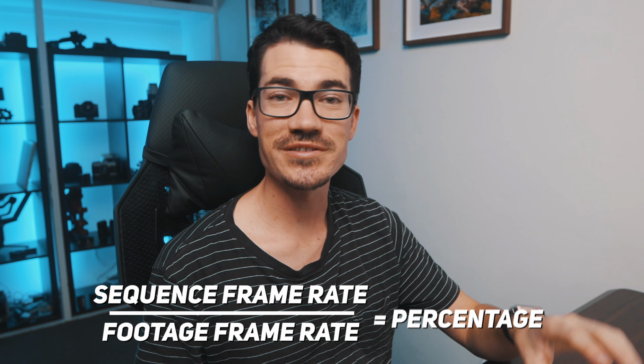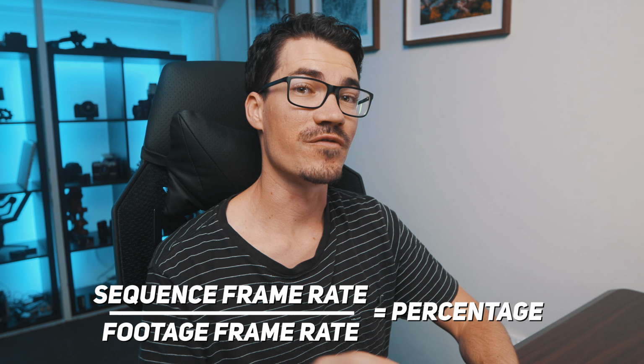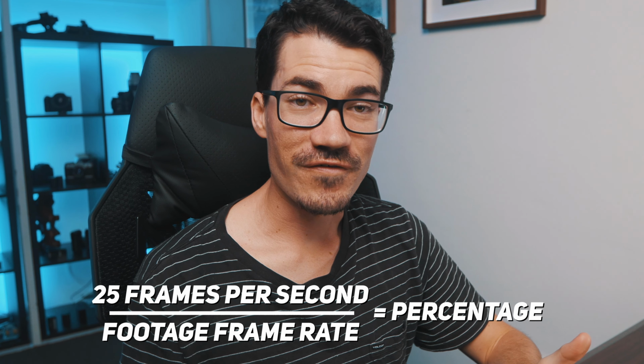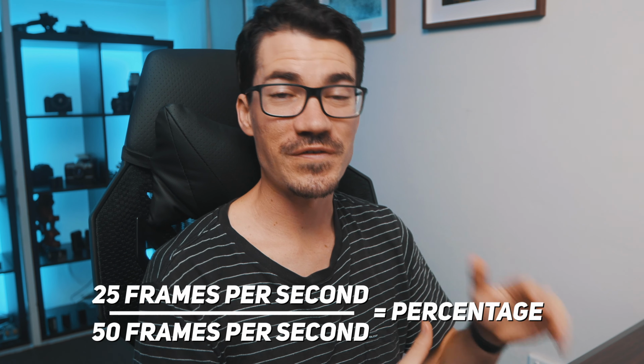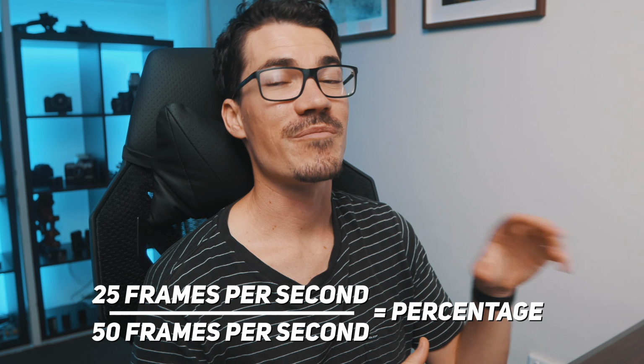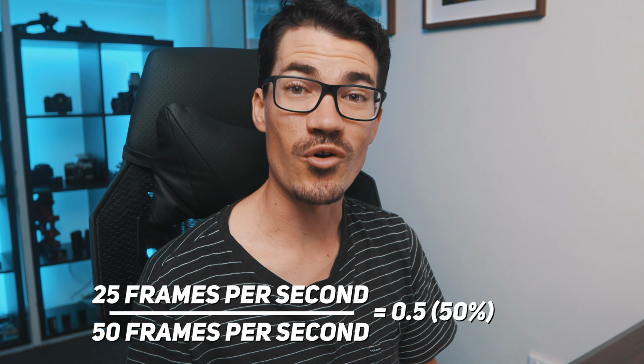And an easy way to figure out the percentage that you want to set it to is by grabbing the frame rate of your sequence and dividing it by the frame rate of your footage. So again, our sequence is 25 frames a second, and if our footage was shot at 50 frames a second, we divide 25 by 50 and we'd get 0.5 or 50%.